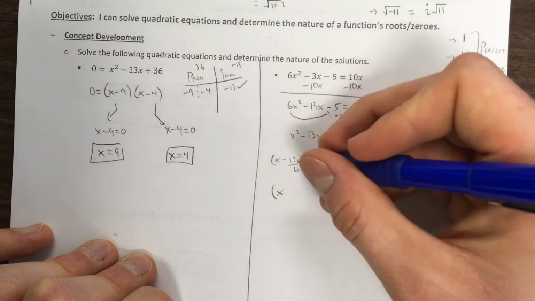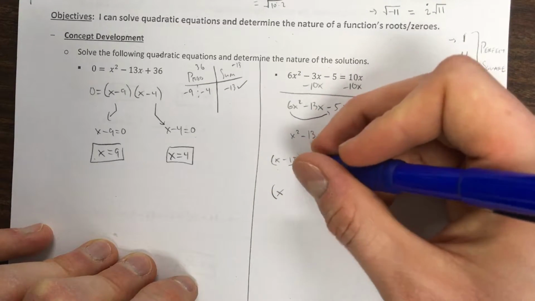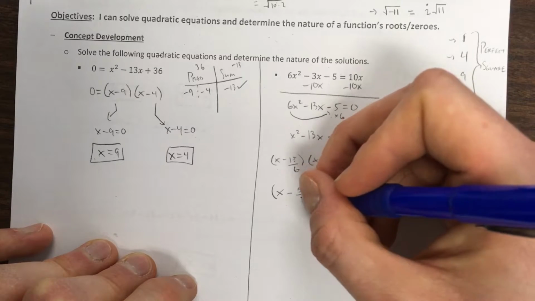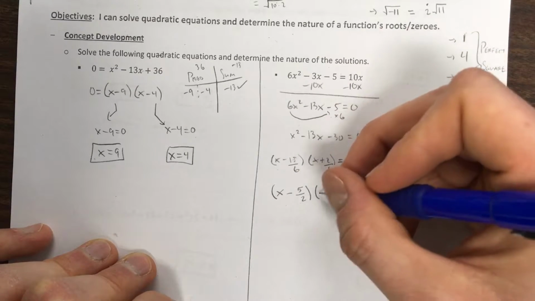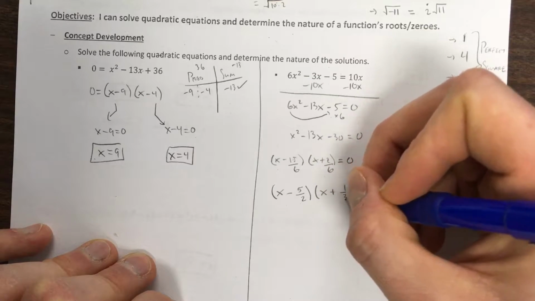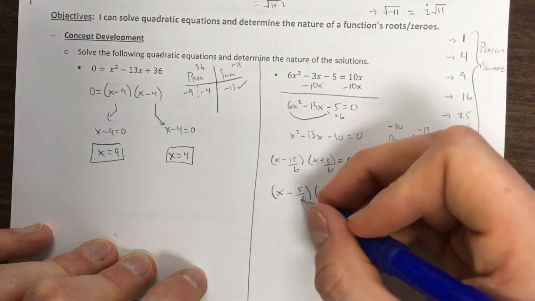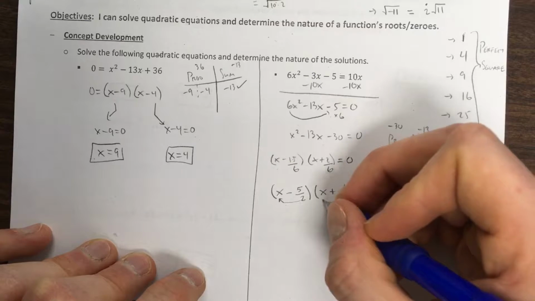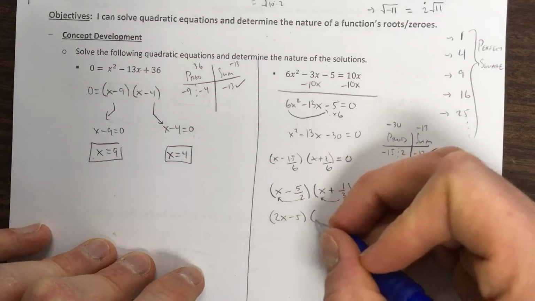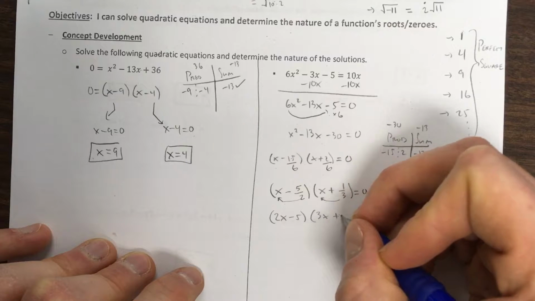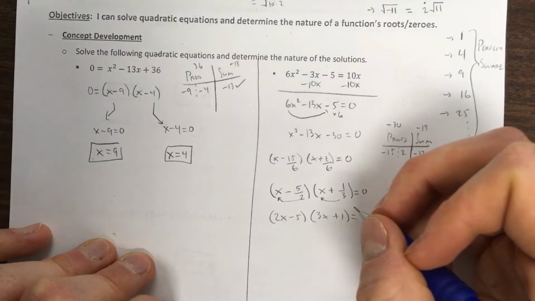Simplify the fraction. 15 over 6. 3 goes into both of those numbers. So this would simplify as 5 over 2. 2 over 6 simplifies to 1/3. And then after simplifying, these go in front of the x. This is why I do not like the AC method. There's a lot to remember. But it still gives us our factors.